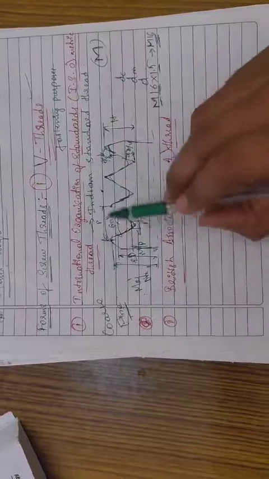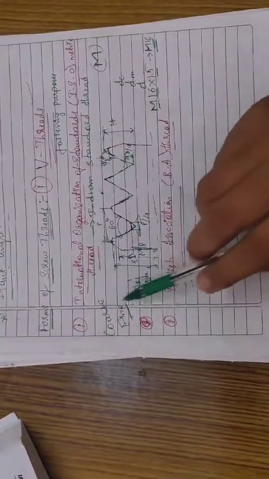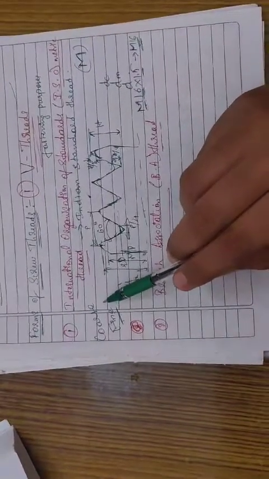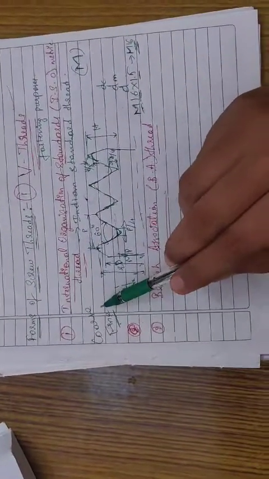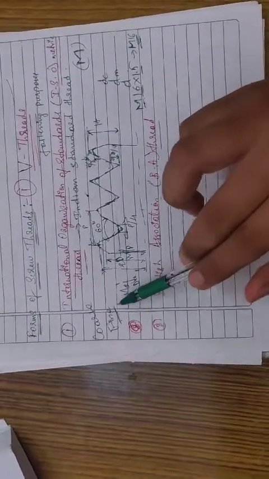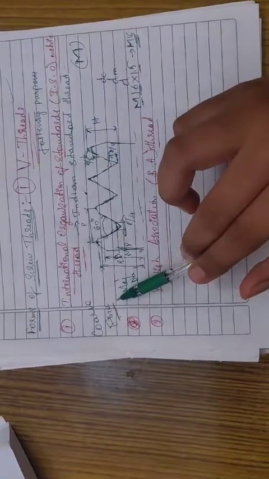I will show the profile of this one. The ISO metric thread has two categories: one is coarse and one is fine. The coarse is easy to cut, less likely to seize during tightening, and gives more even stress distribution. Whereas the fine provides greater strength and high resistance to unscrewing.